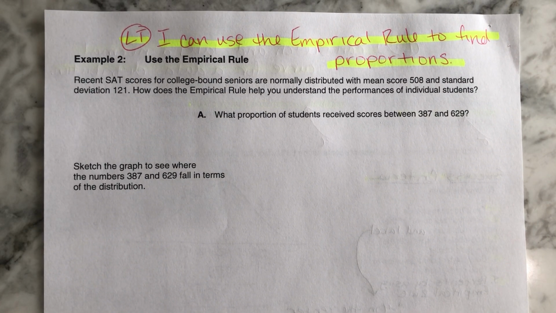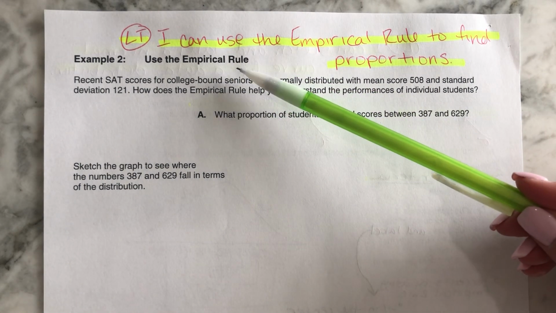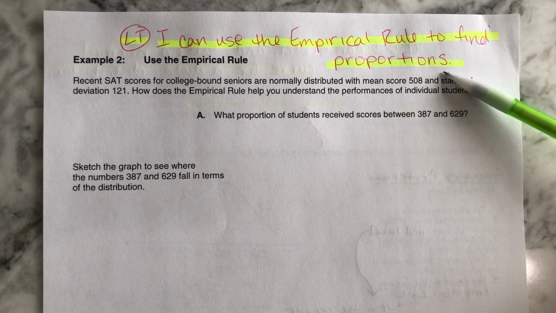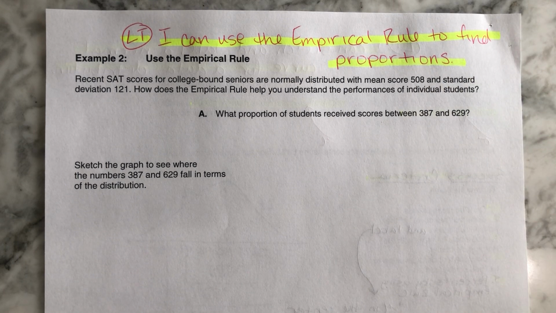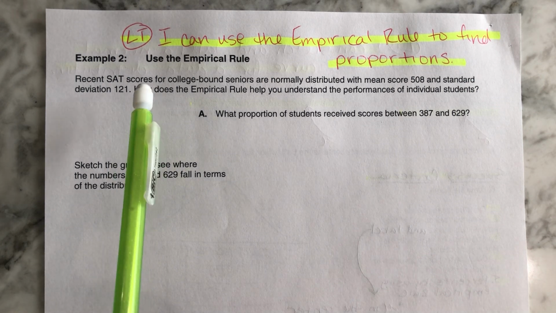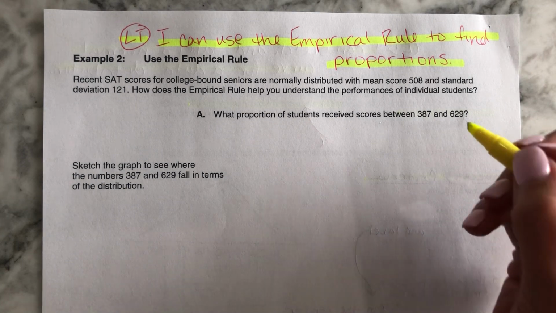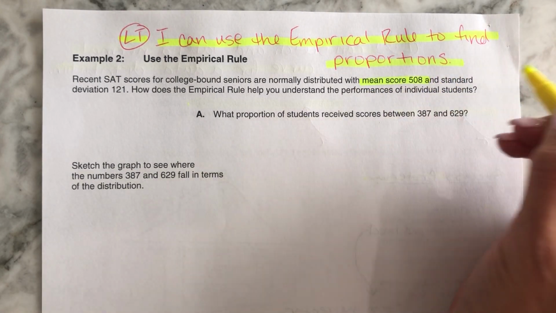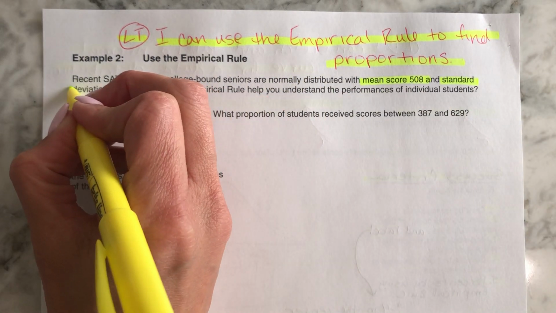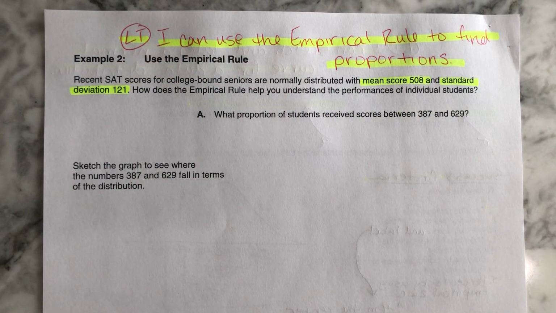And here's your second learning target. So I can use the empirical rule to find proportions. So now we're going to start making predictions with our data using the empirical rule. So here's our problem. Example 2. Recent SAT scores for college-bound seniors are normally distributed with a mean score of 508 and a standard deviation of 121. So there's your key information. You need the mean and the standard deviation in order to make that curve there.